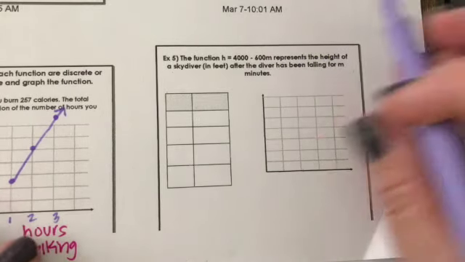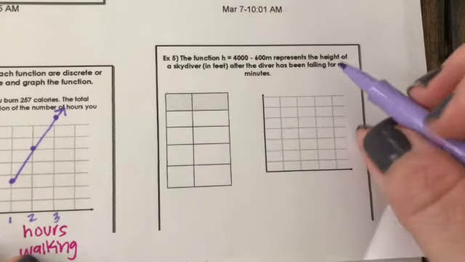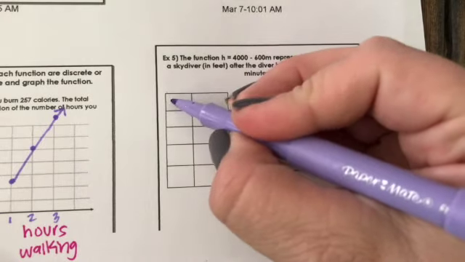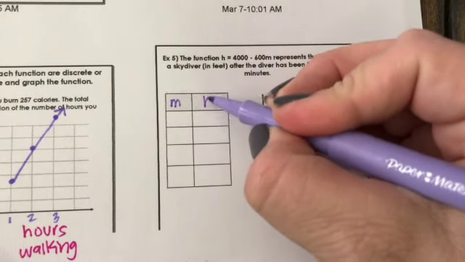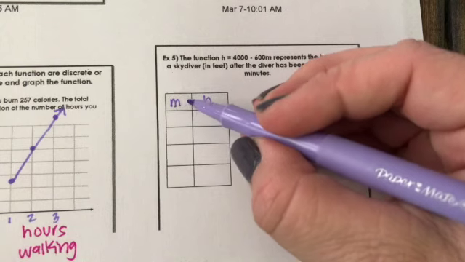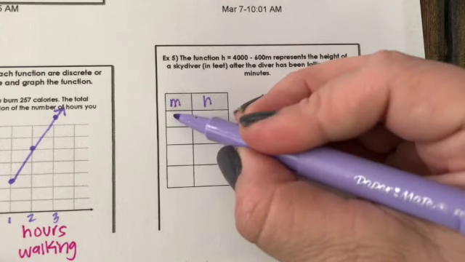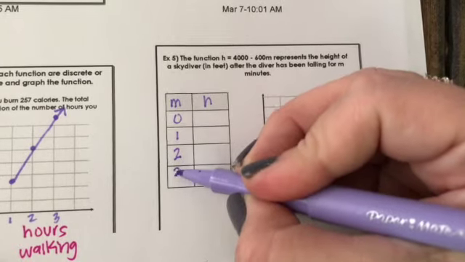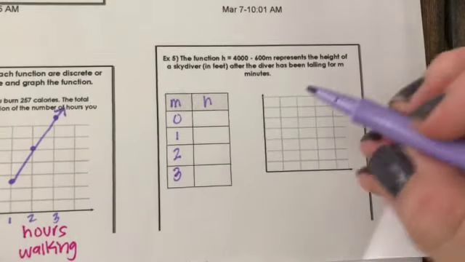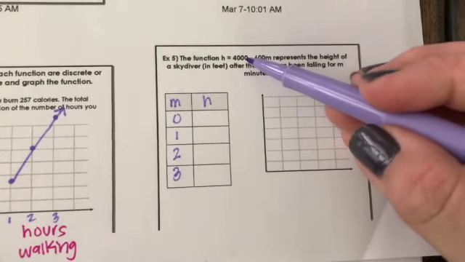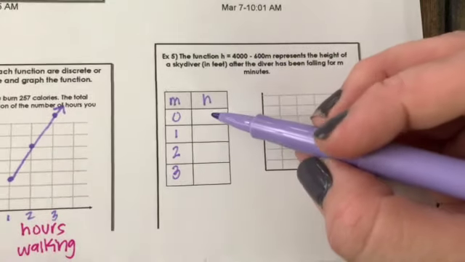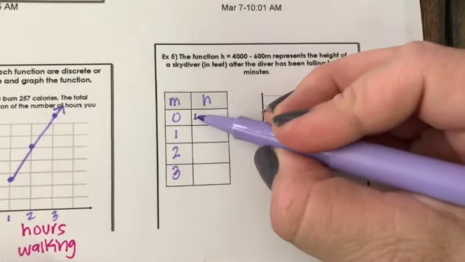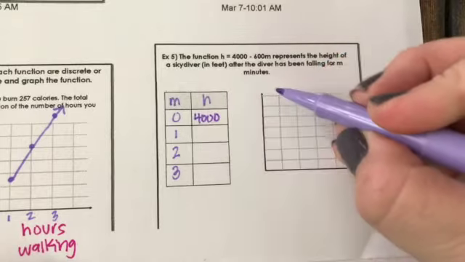So what depends on what? Does the height depend on the minutes or the minutes depend on the height? Okay, his height is going to depend on how many minutes he's been falling. Okay, so let's just say 0 minutes, 1 minute, 2 minutes, and 3 minutes. Okay, so at minute 0, he is at 4,000 feet.